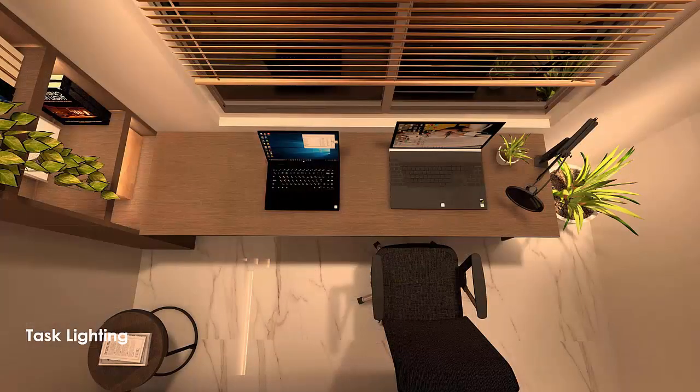Then the second area for task lighting is my workstation. My workstation is very spacious. This is the most used space for me because I spend a minimum of 10 hours here, and sometimes, like today, I use it for YouTube recording. This is a very important space to me.